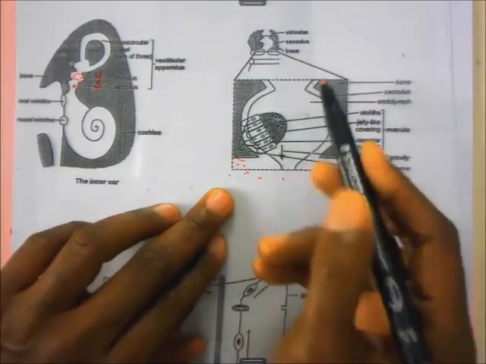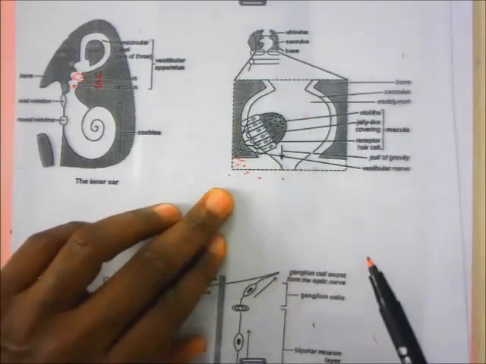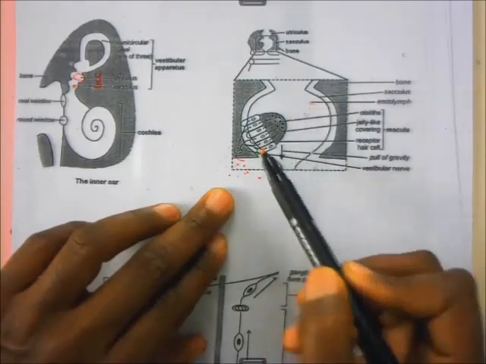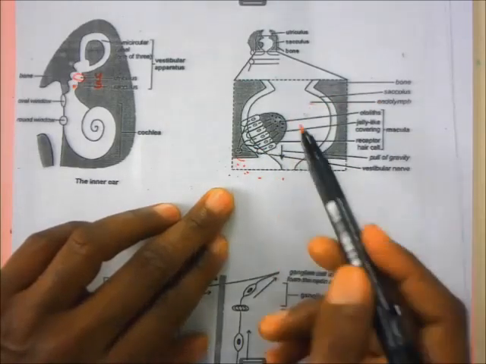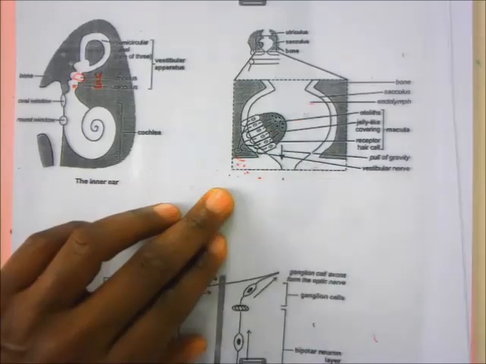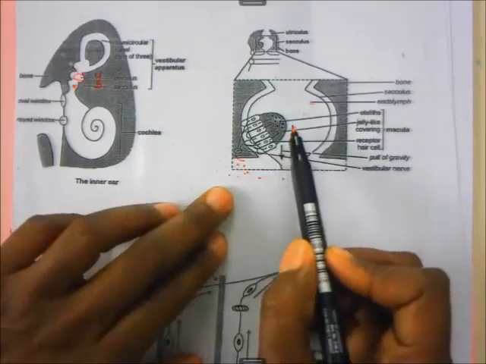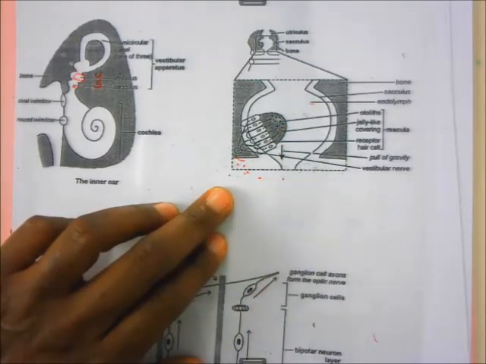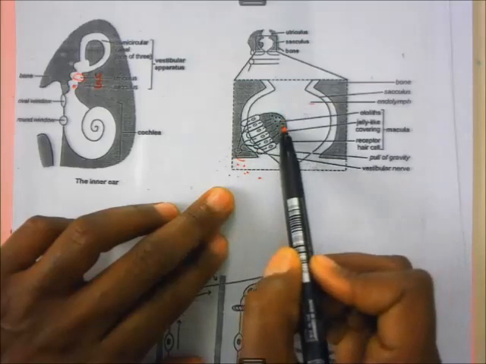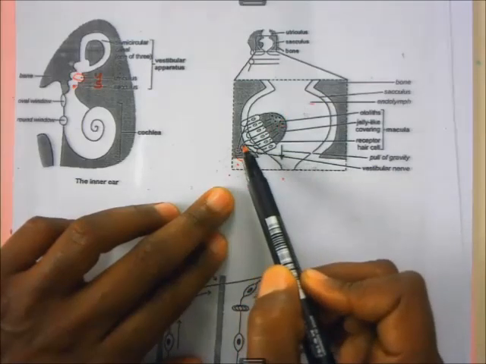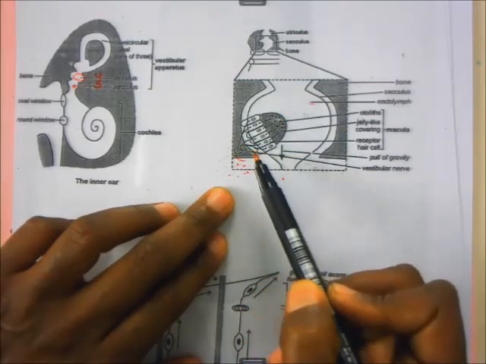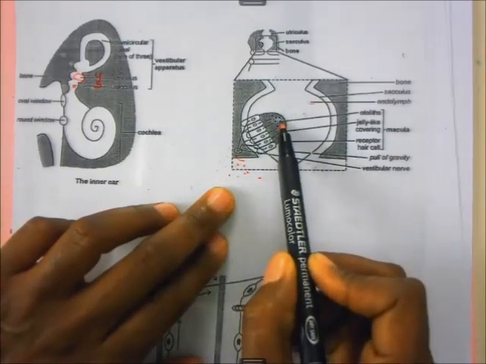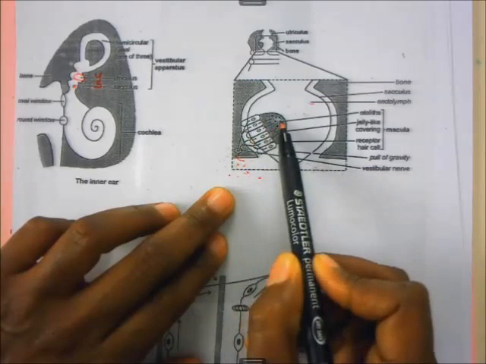Inside the utriculus and the sacculus, there is still a fluid which is called what? An endolymph. So now when you look downwards, the otoliths are going to act downwards, meaning that these otoliths respond to the force of gravity.